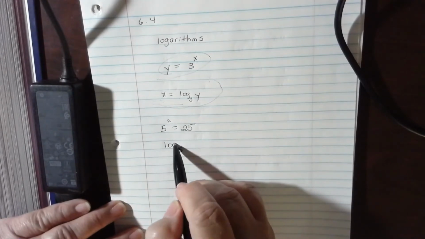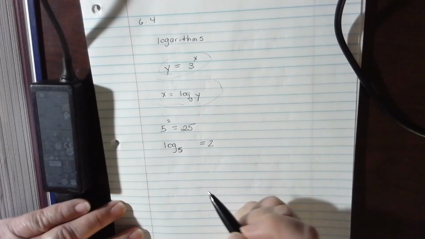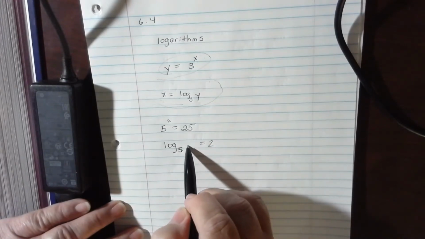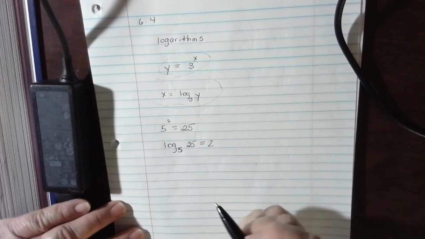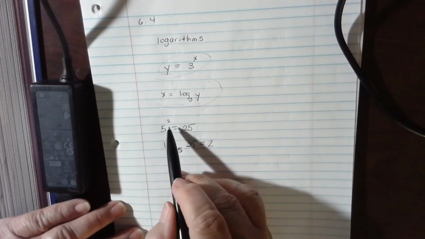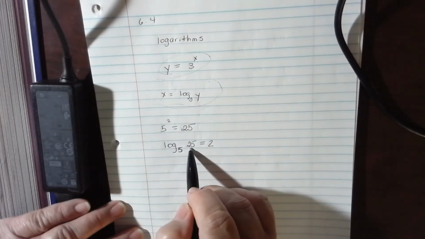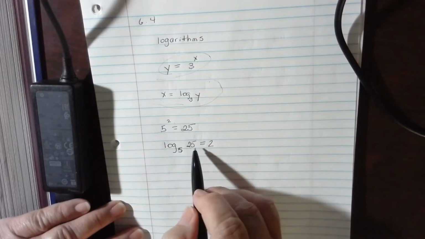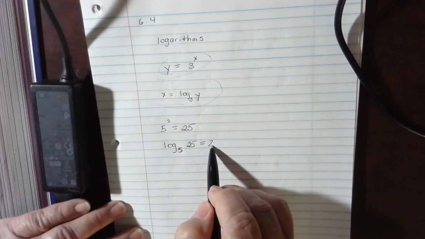And since a log is an exponent, whatever it equals has to be the exponent. So you've got one spot left and one number left, so you put 25 here. And that's how you change from exponential form to log form. You read this, the log base 5 of 25 is equal to 2.